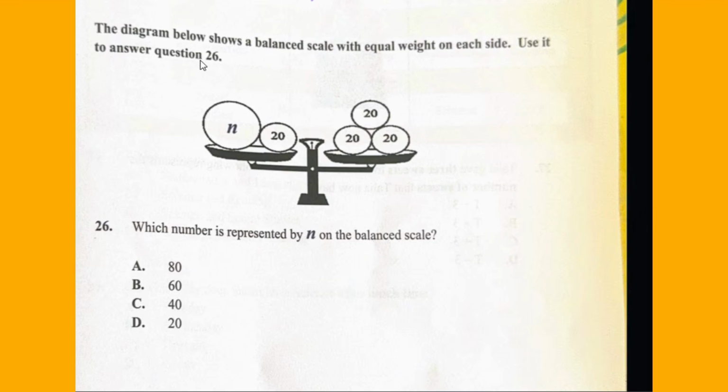The diagram below shows a balanced scale with equal weight on each side. Use it to answer question 26. On the left side, we're seeing an unknown weight and we're seeing 20 along with it. And on the right side, we're seeing 3 weights with 20 each. Question 26 says, which number is represented by n on the balanced scale?